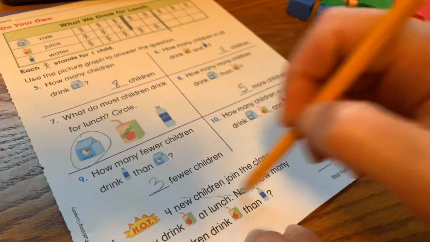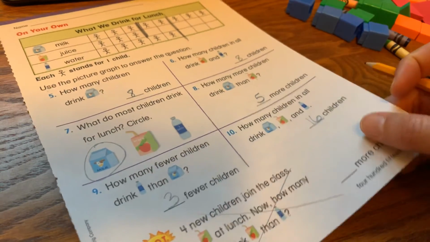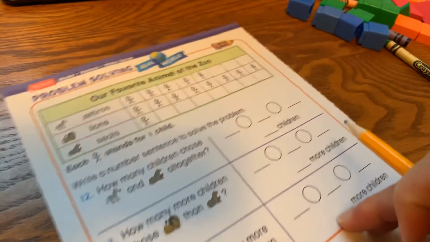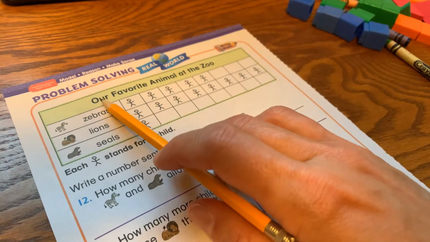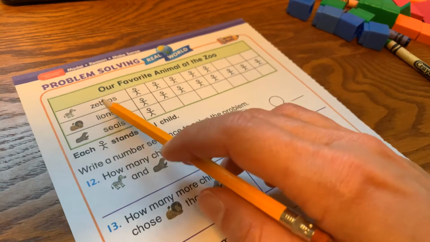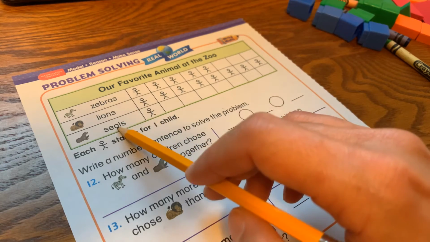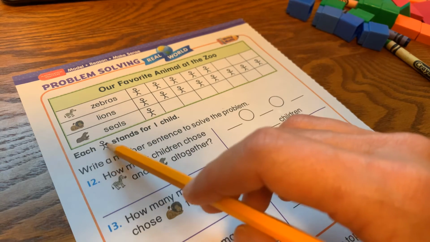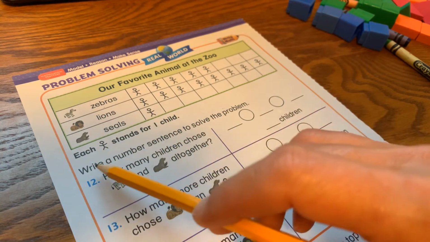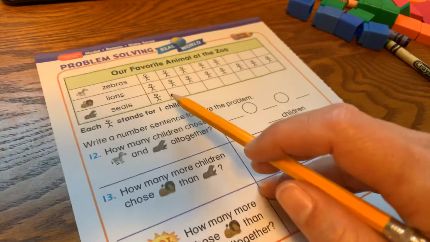We're not going to do the hot problem today unless you want to. You may do it after the video is done if you'd like. Let's flip it over to the back. Our favorite animal at the zoo. Zebras, lions, seals. Each picture stands for one child. Write a number sentence to solve the problem.